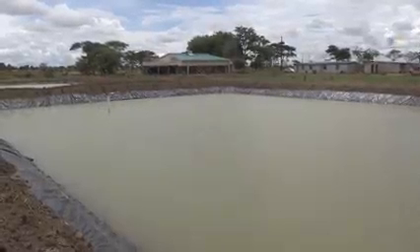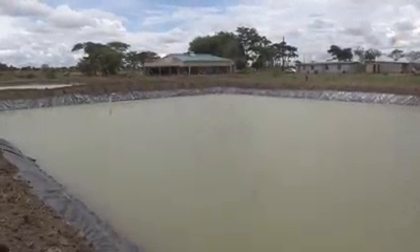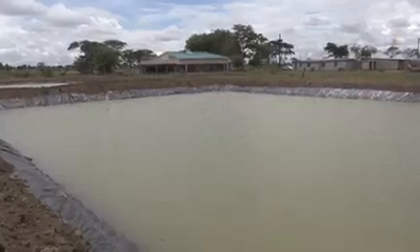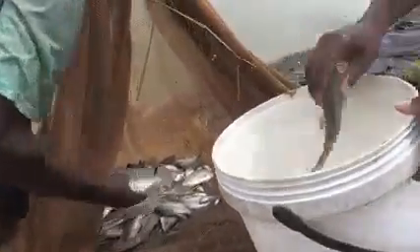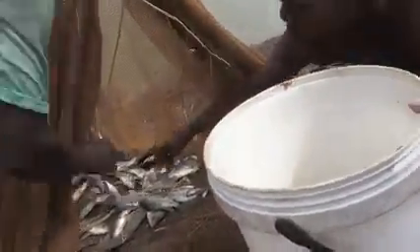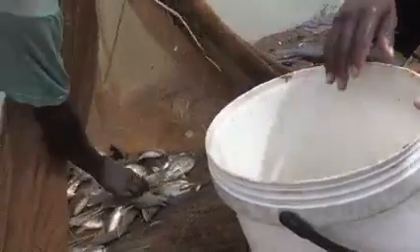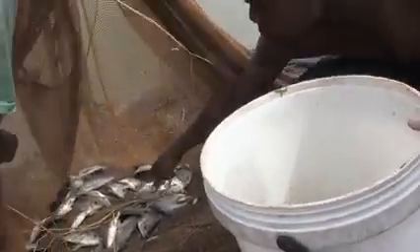You may need plastic liners. The minimum is 250 micron. If you are using 250 micron, it means you need to cover up the plastic liner with earth, because if you don't do so, it will break. And if it breaks, you end up losing a lot of water.